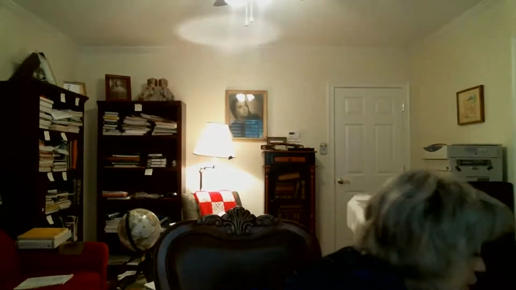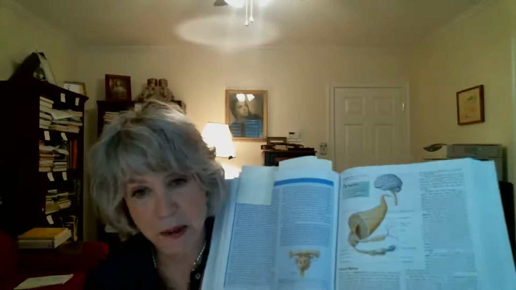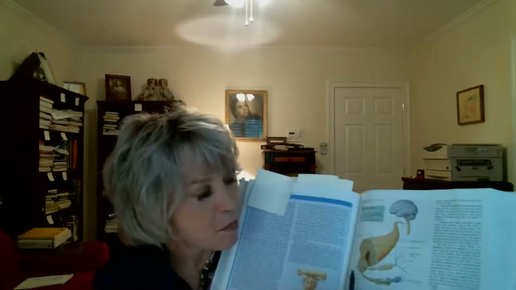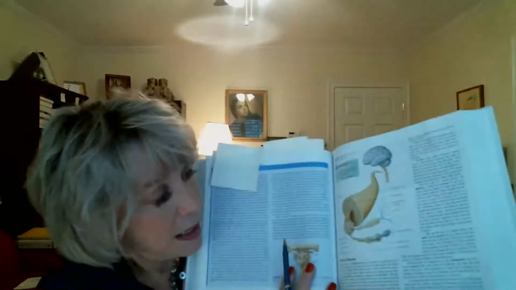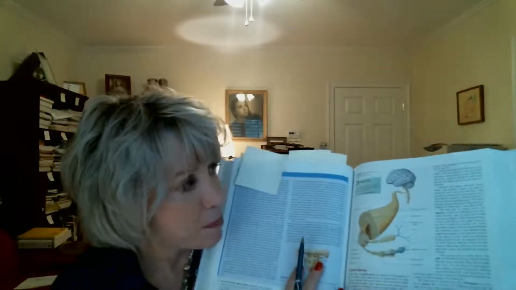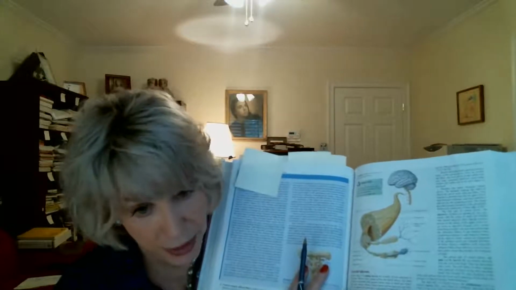Now, I want you to also look on page 421 in your textbook. And I'm going to try and hold this up because when you look at 421, they're showing you an actual nerve with thousands of axons bundled together so that you can see that nerve. Now, what's interesting is that Mother Nature doesn't reinvent the wheel all the time.